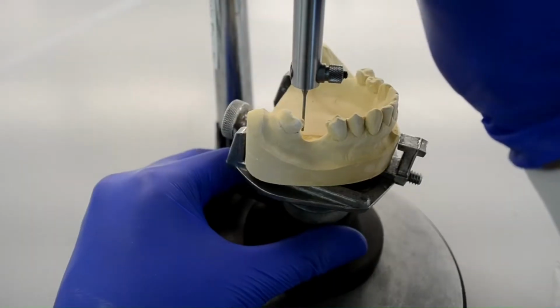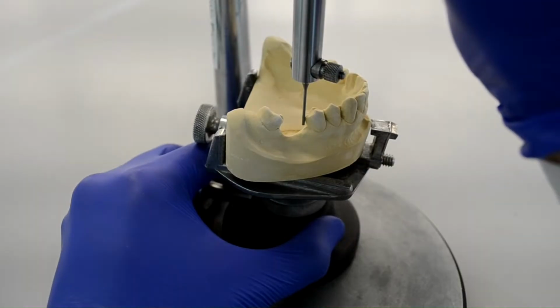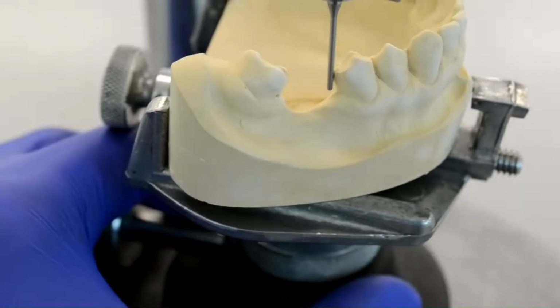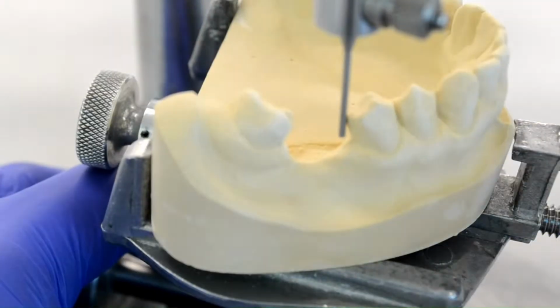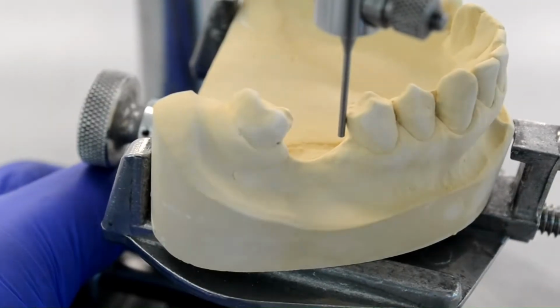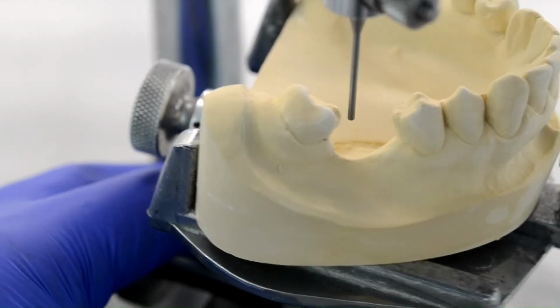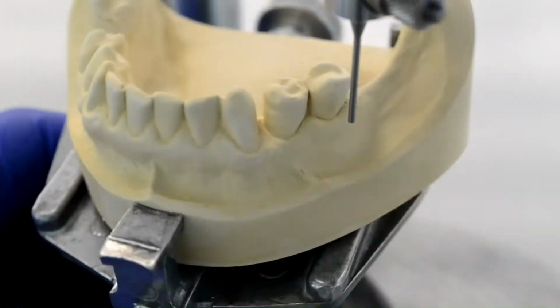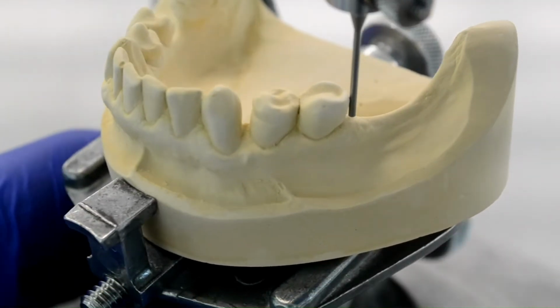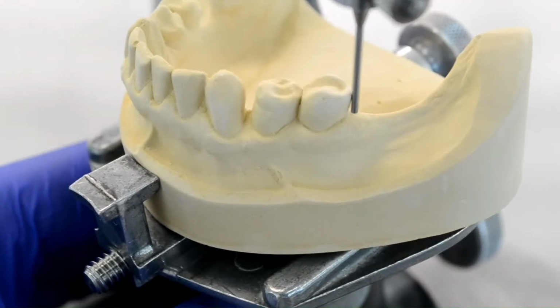The goal of analyzing the cast is to identify a path of draw that would require the least amount of adjustment on the guide plane areas. The ideal path of draw would require even adjustments on all abutments, rather than no adjustments on some abutments at the expense of the others.